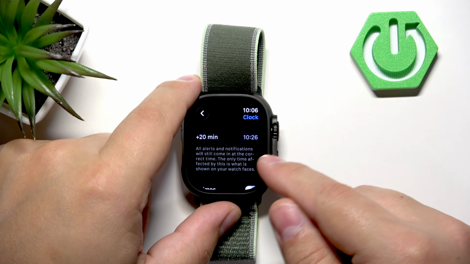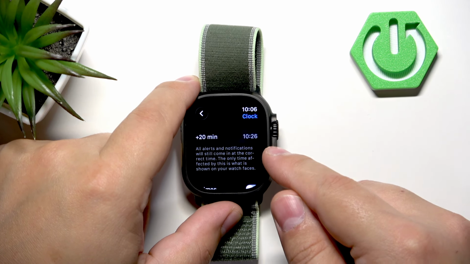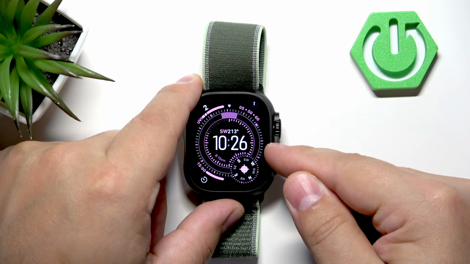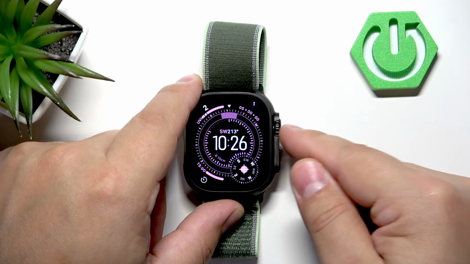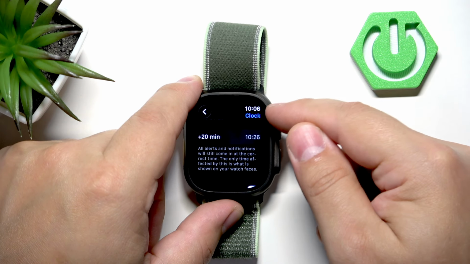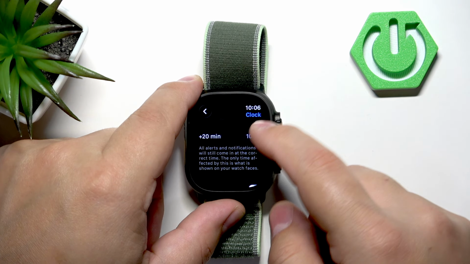And as you can see, the time on the watch face will be 20 minutes ahead, but the time on the system clock will be normal. And if you go to watch face, it will be, like I said before, 20 minutes ahead. But if you go to the menu, you will see that the time is normal.